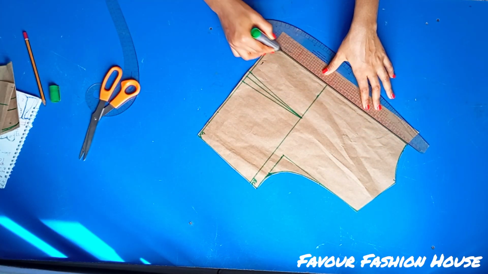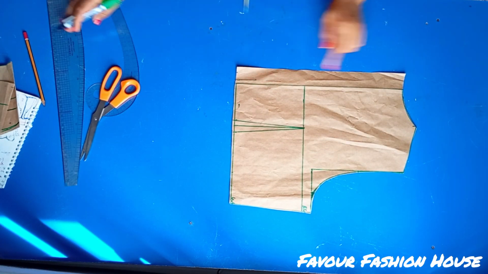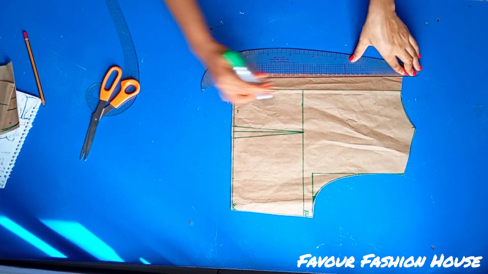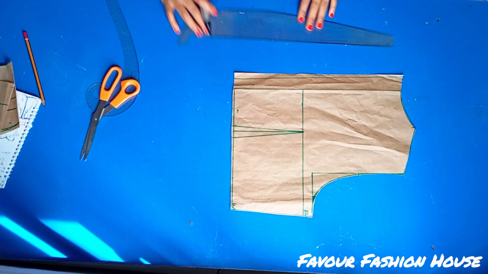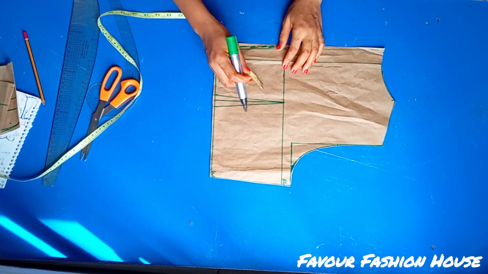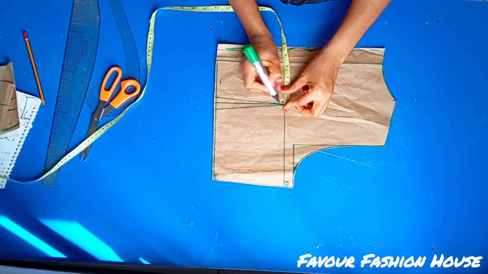So now this is my zipper side. I just have to indicate it. From the waist side I went in by half an inch, then I connect it to the top. Why I'm doing this is to avoid any bulging at the back of the waist, so it will help everything to relax well.